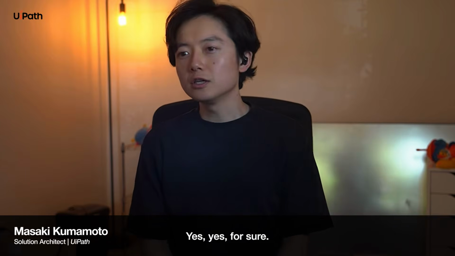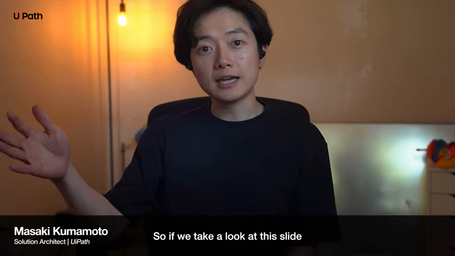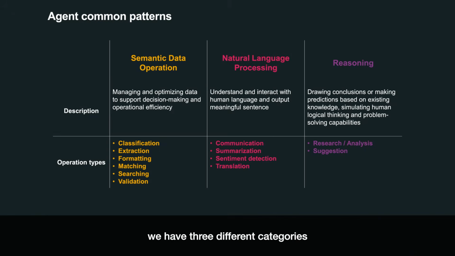Yes, for sure. So if we take a look at the slide I'm presenting here, we have 3 different categories within the agentic common patterns. These are the 3 different categories of agentic common patterns, which we had over 100 customers engagement, and we identified those patterns. And there are 3 categories. The first one is semantic data operation. The second one is natural language processing. The third one is reasoning.